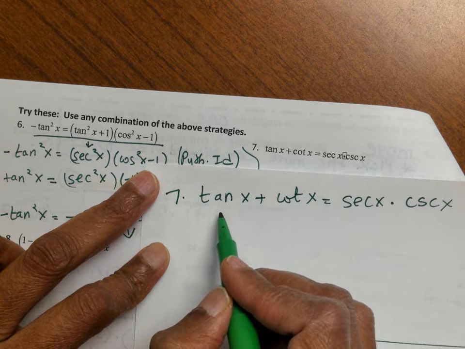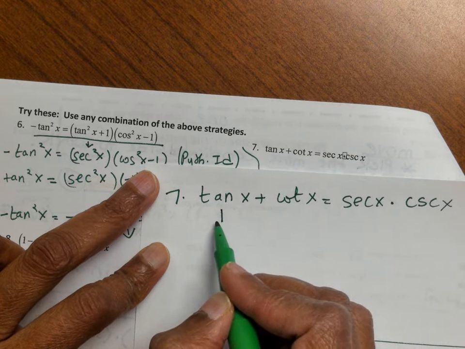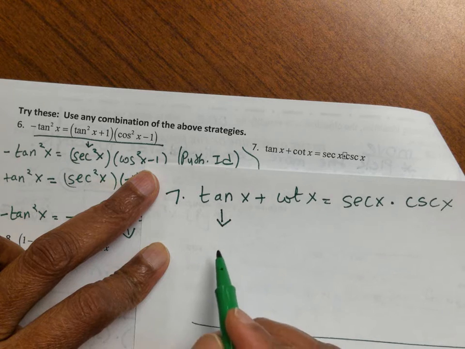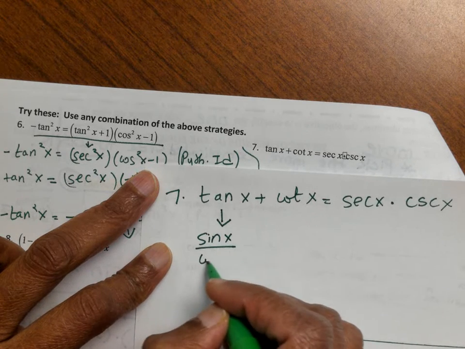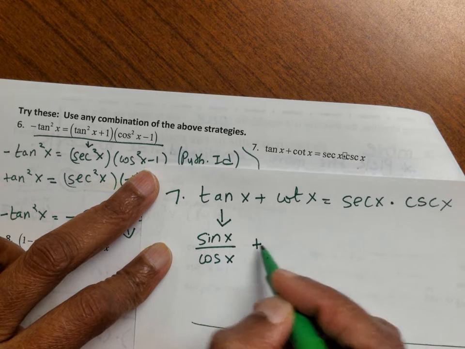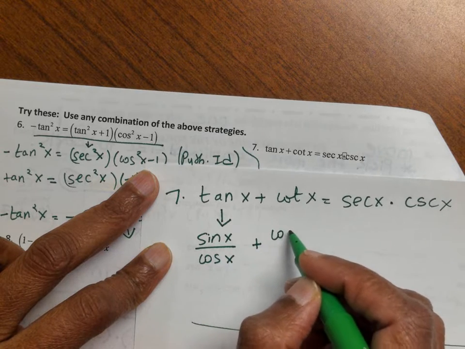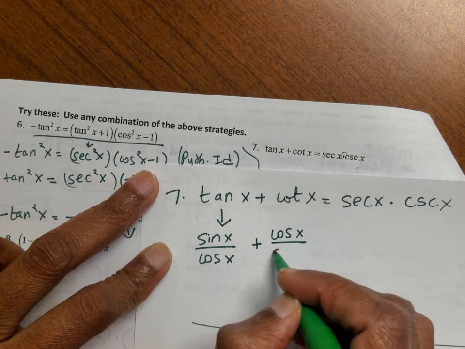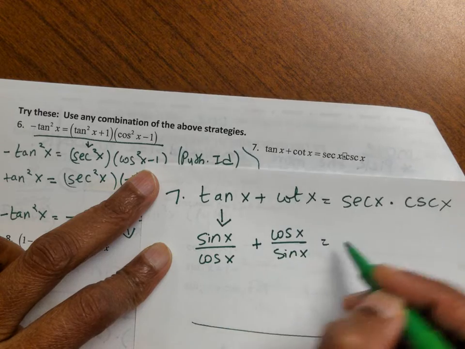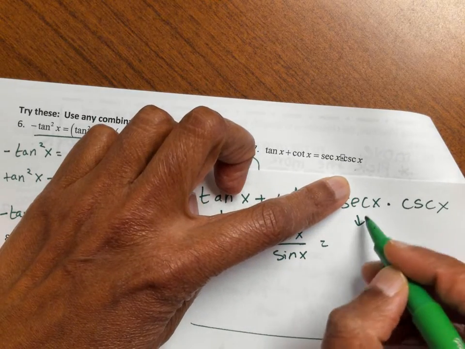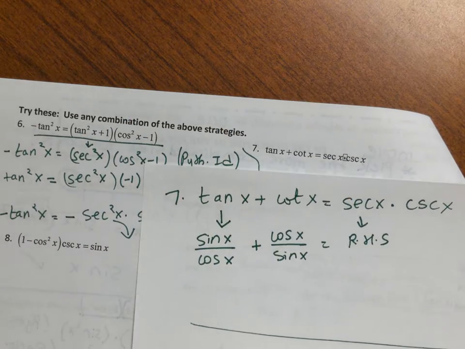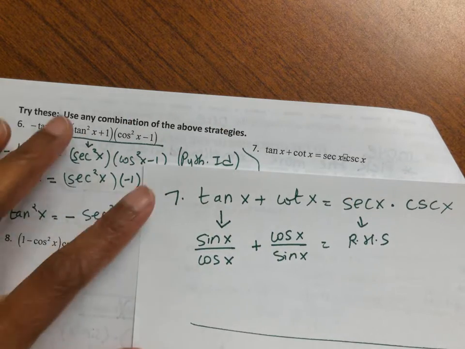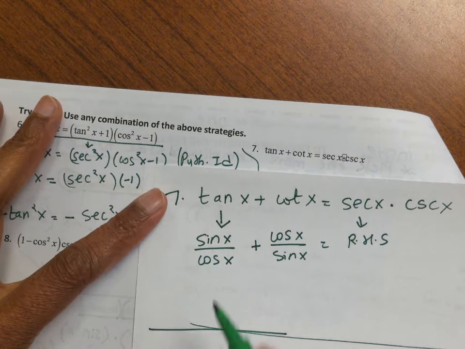So now I'm going to try to convert this. I'm going to work with the left hand side, and tan x can be written as sine x over cosine x, and cotangent x can be written as cosine x over sine x. And I'm just going to bring this down. I'm just going to say right hand side, just easier. I'm going to continue the right hand side instead of writing it every time. I'm just being lazy, that's all.